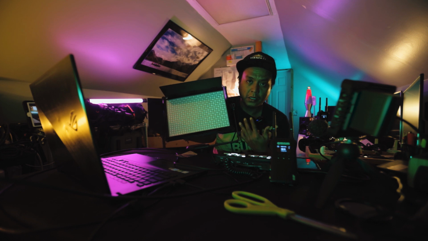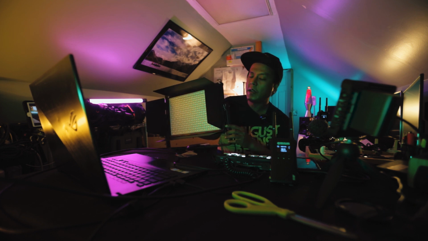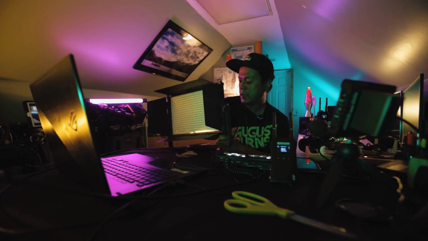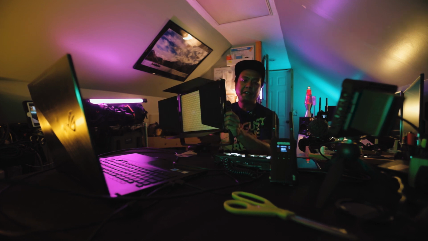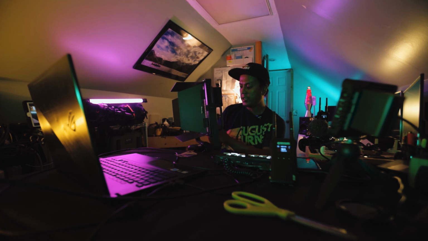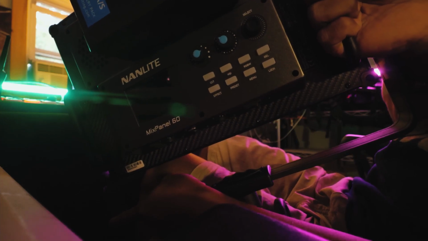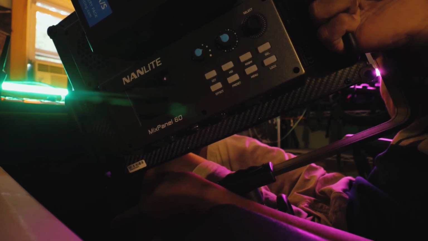Basically, instead of having some diffusion, you could turn to soft light, and it also has boost mode, normal mode, and fan off. It also has some gels. You can cycle some gels. It has CCT, HSI, and gel effects, and you can save some presets too with the menu and lock.